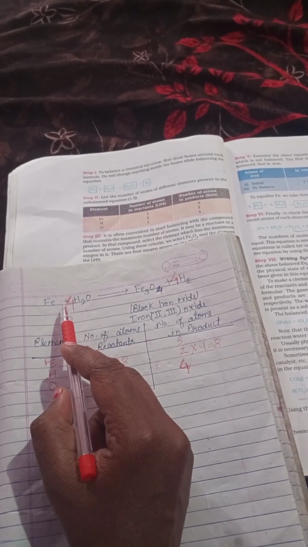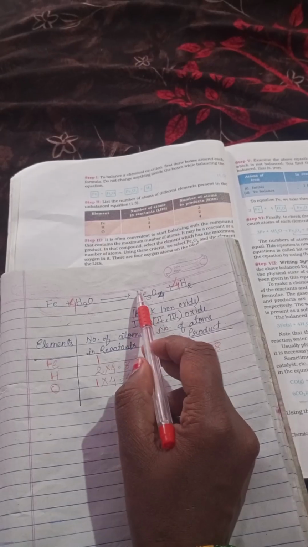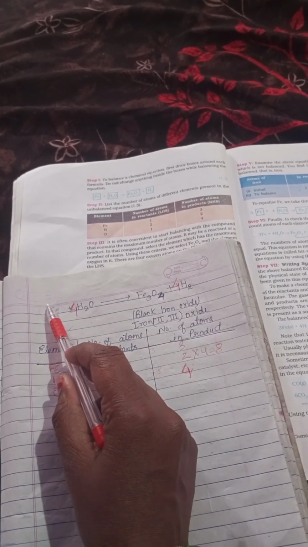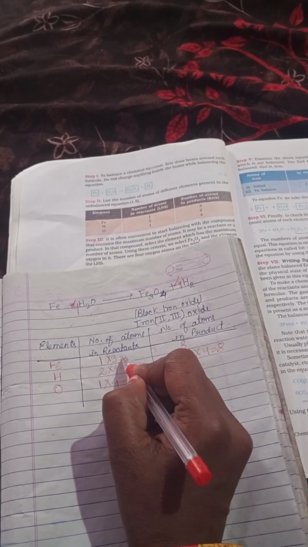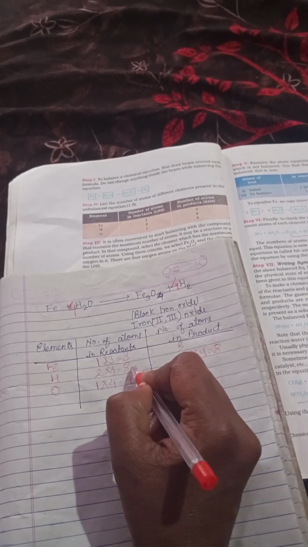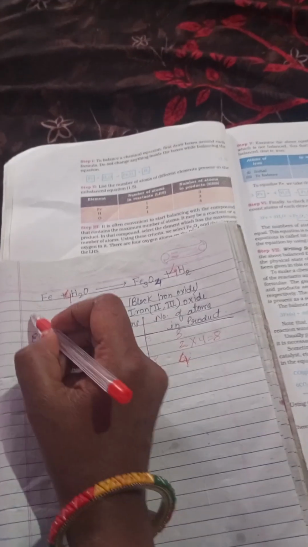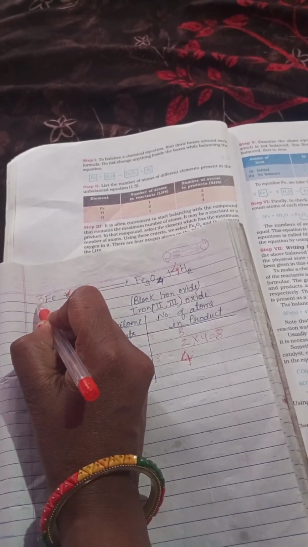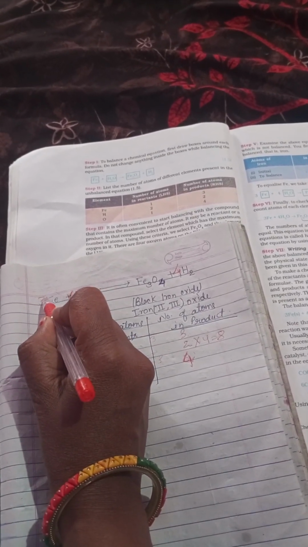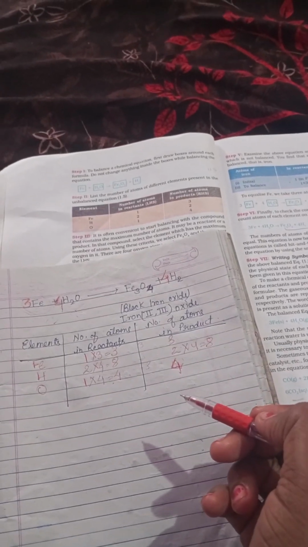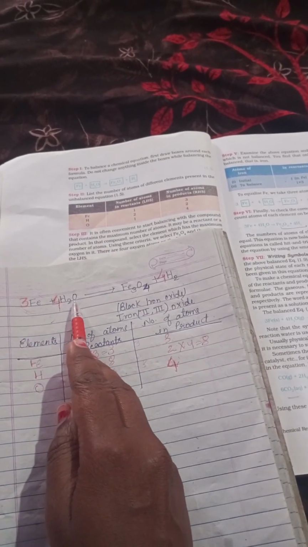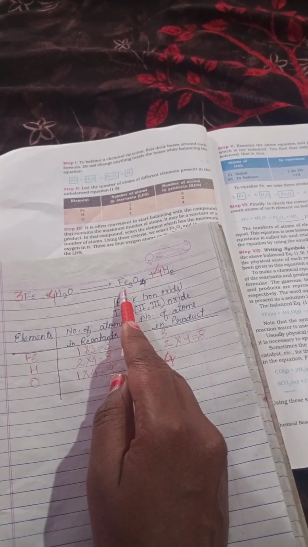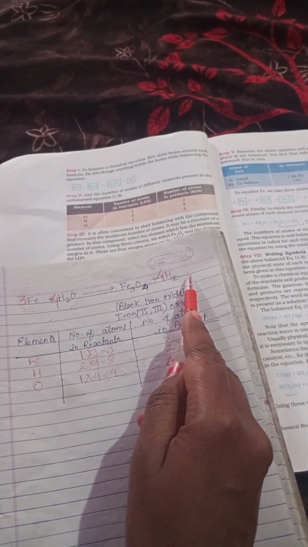Now here our iron is 3 and here our iron is 1. So to make it 3, we have to multiply the reactant by 3. Now our equation becomes a balanced equation: 3Fe plus 4H2O gives Fe3O4 plus 4H2.